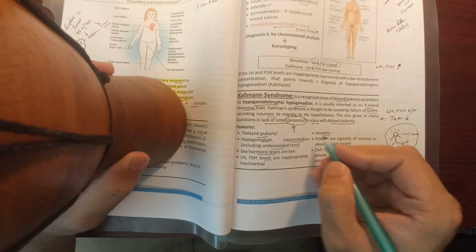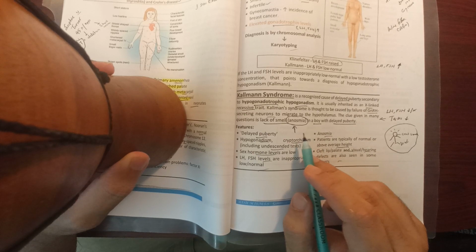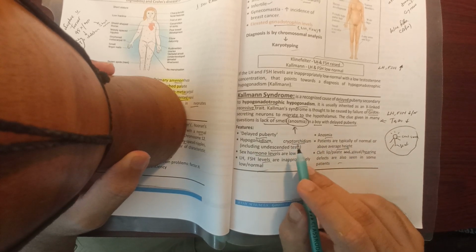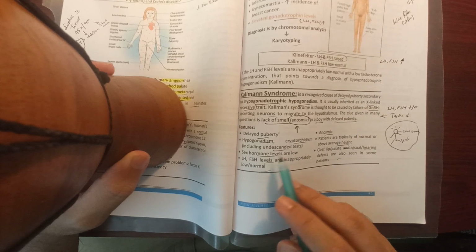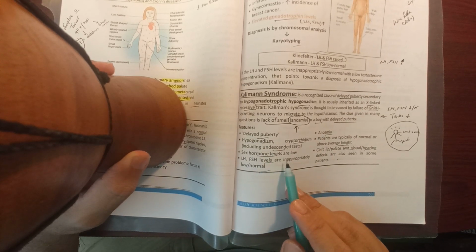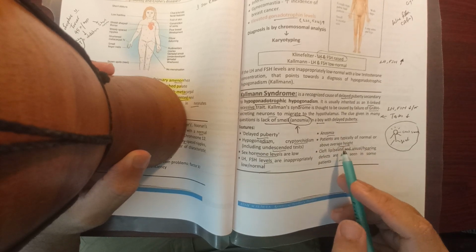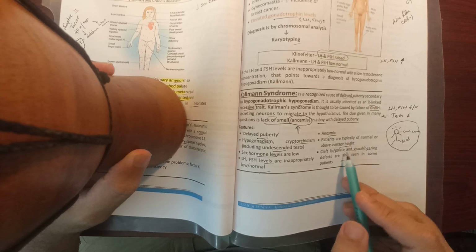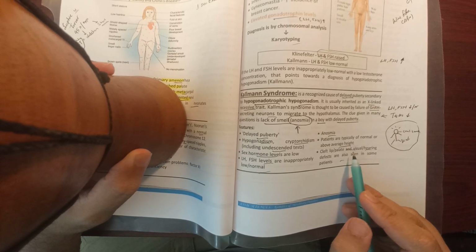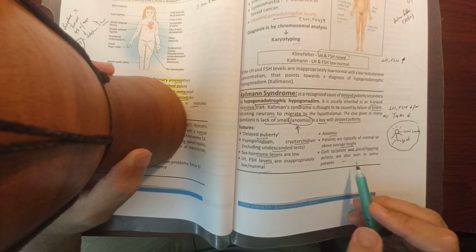The clue given in many questions is lack of smell, anosmia, in a small boy with delayed puberty. So all these clues you have to find out. Features are delayed puberty, hypogonadism, cryptorchidism, including undescended testes. Sex hormone levels are low. LH, FSH are inappropriately low or normal. Anosmia. Patients are typically of normal and above average height. Cleft lip and visual and hearing defects are seen in some patients.